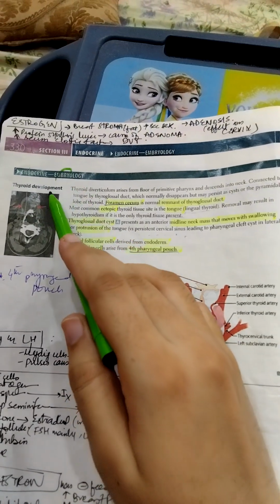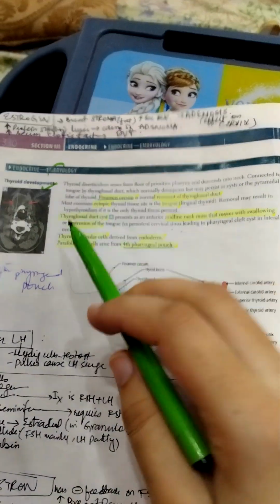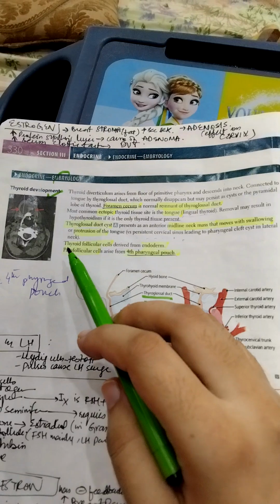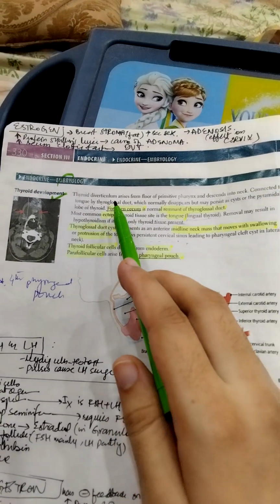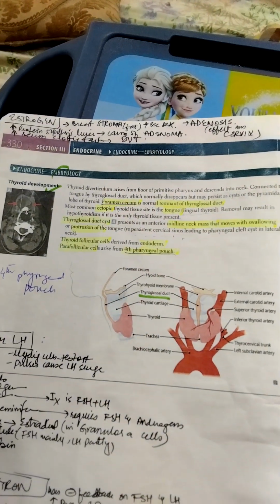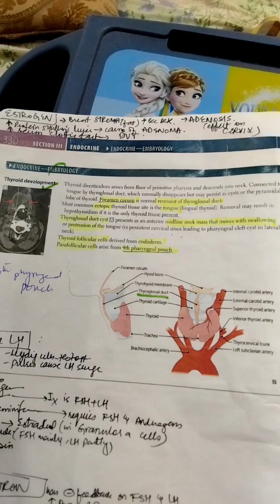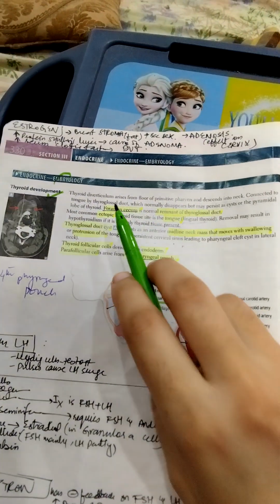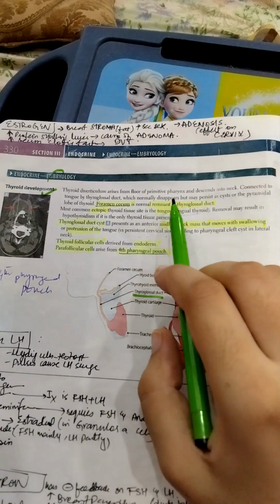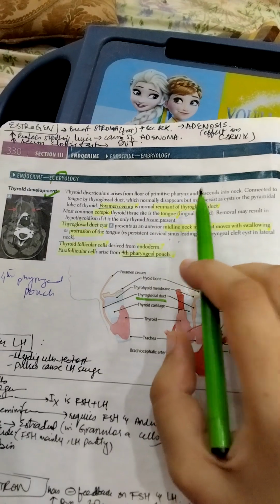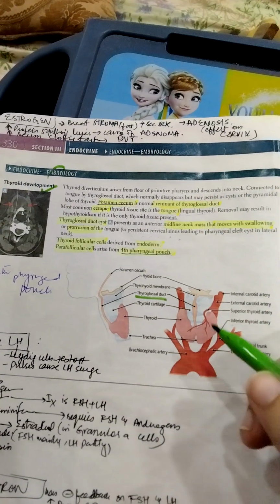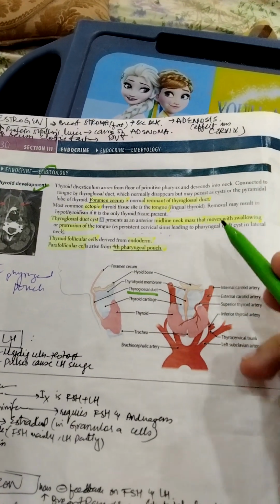Today we are going to start the endocrinology module, in which we are going to start with embryology first, with the thyroid development topic. So how is the thyroid basically developed? It arises from a diverticulum, the thyroid diverticulum, right? That thyroid diverticulum arises from the floor of the primitive pharynx, and then it descends into the neck, to the thyroid's original location.